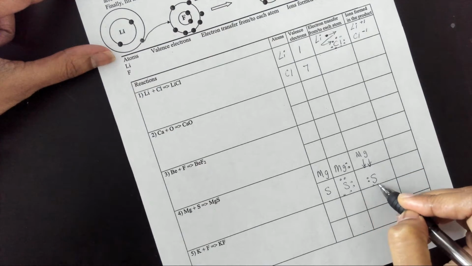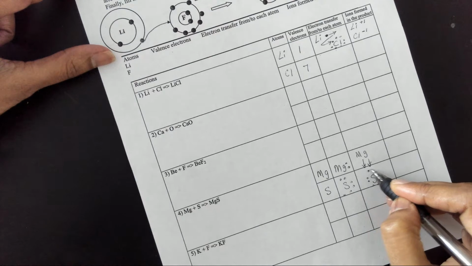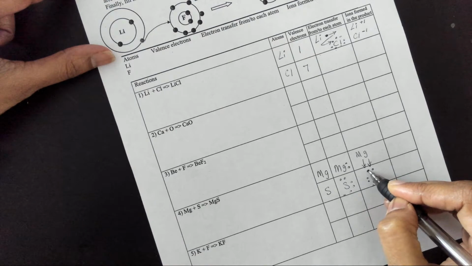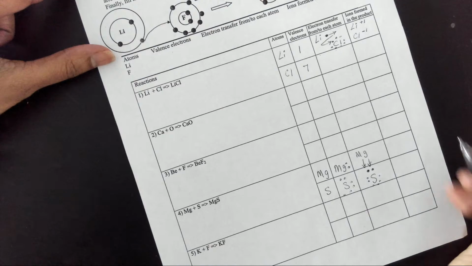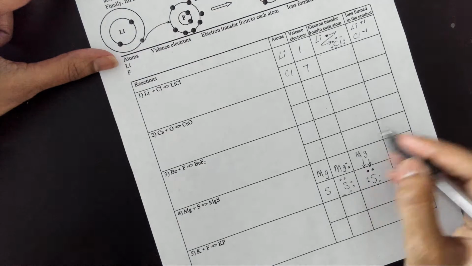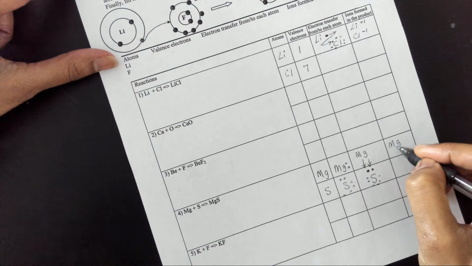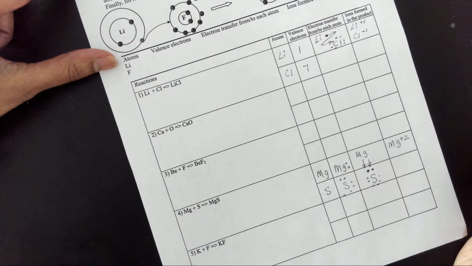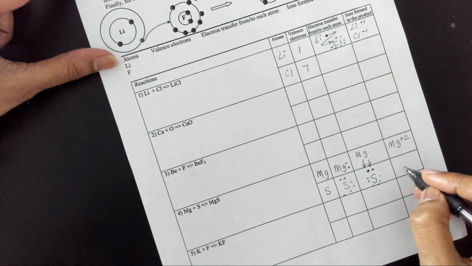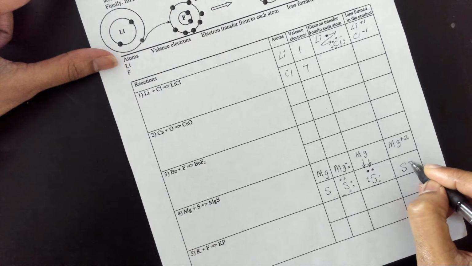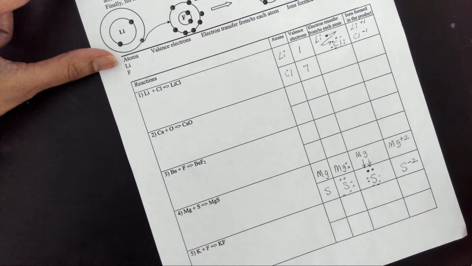Sulfur has 6 of its own and it gets 2 extra from magnesium. So magnesium becomes a +2 ion by losing 2 electrons, and sulfur becomes a -2 ion by accepting those 2 electrons.